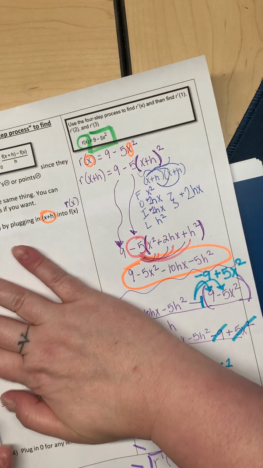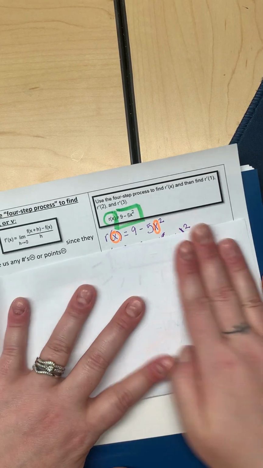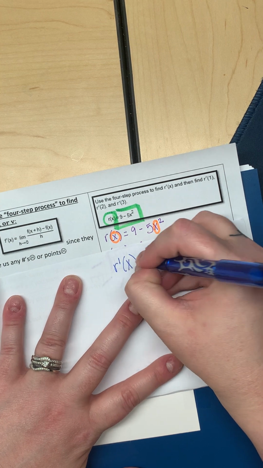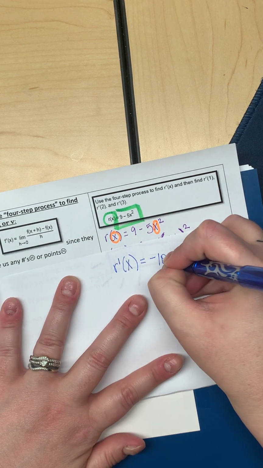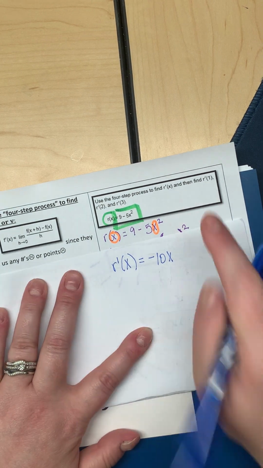So let me just maybe fold it up like this and, okay, there we go. Okay, so we just got r prime x and it was equal to -10x.